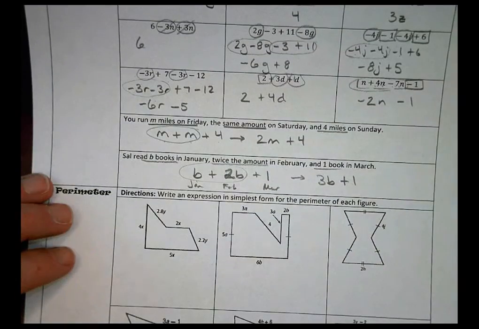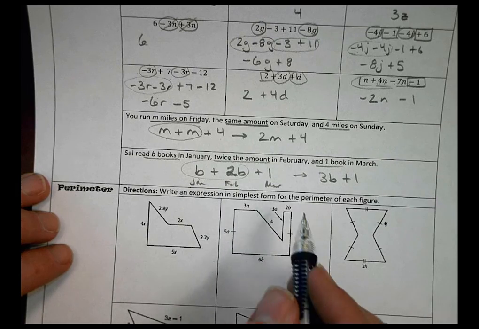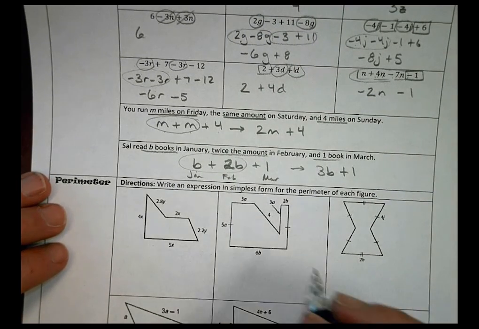Alright, now we can apply this to something like perimeter. It says write an expression in simplest form for the perimeter of each figure. So let's do a few of these together.